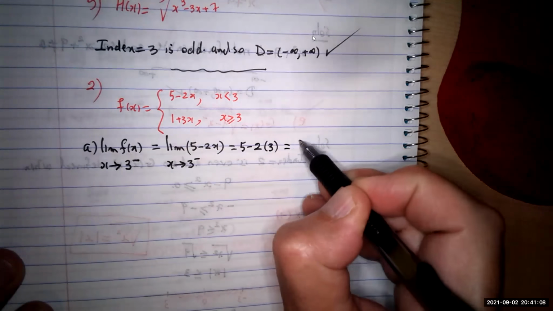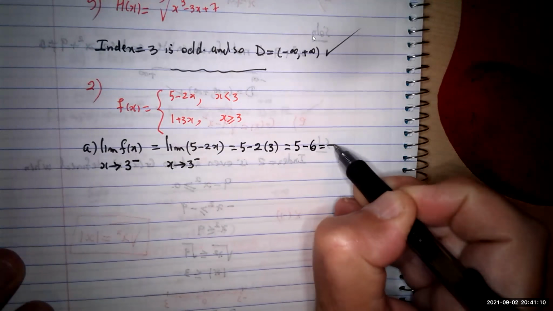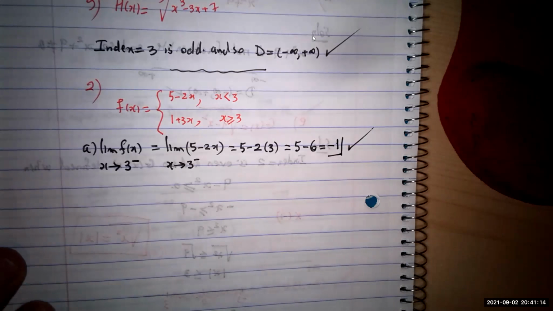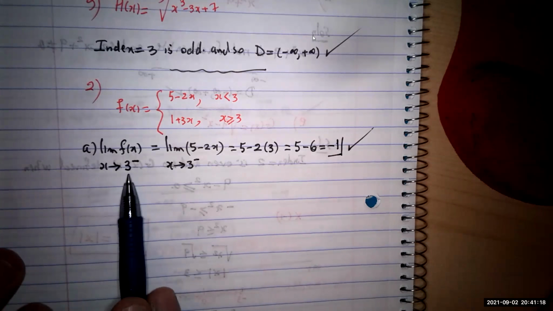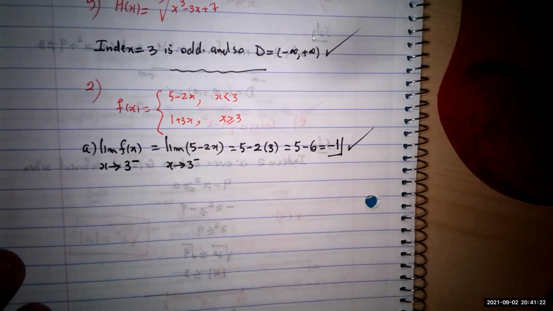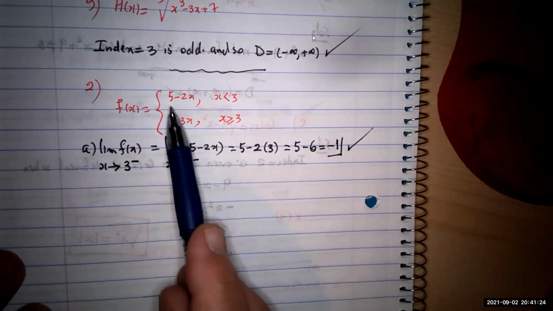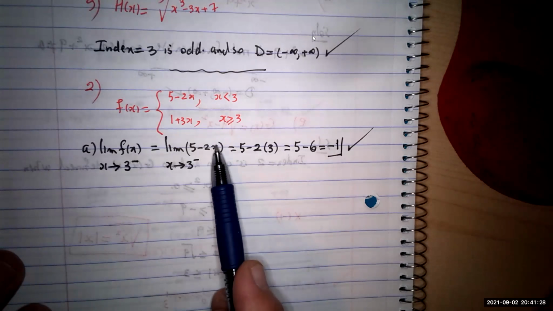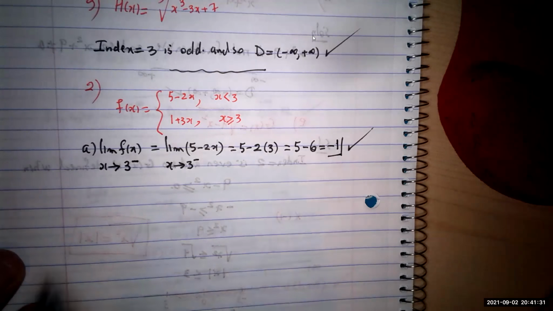So it's 5 minus 6, equal to negative 1. This is the way you write it down. That's a left limit. Read it: x goes to 3 negative, x is less than 3. Be careful. Sometimes they may start with the 3 positive. So I have to use the first portion of the function. As long as there is an x, you put the limit. But when you substitute, you're done.